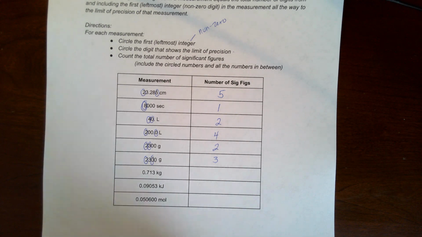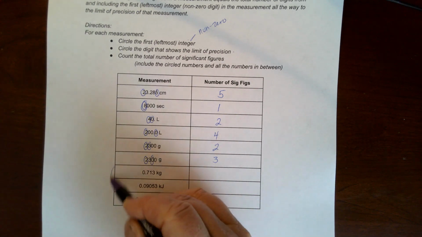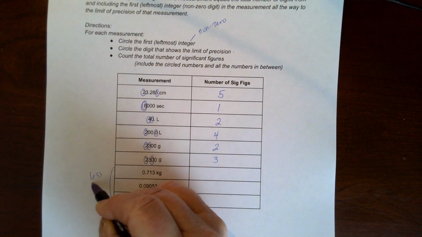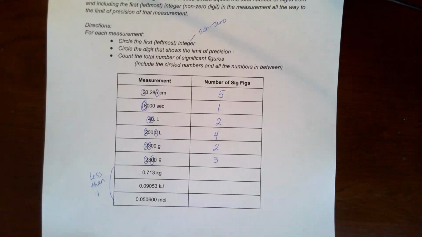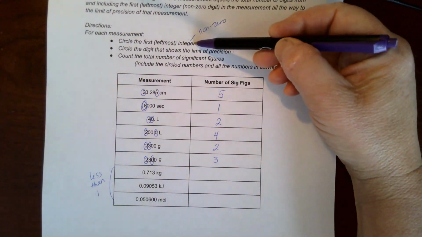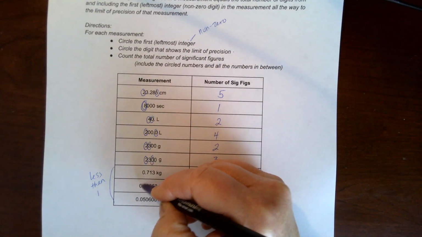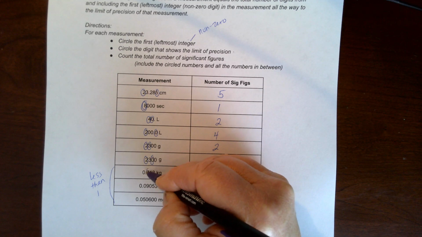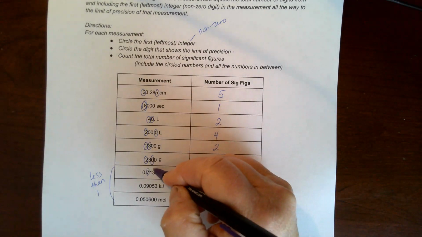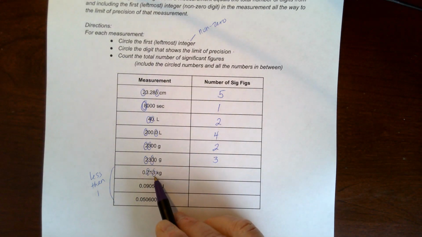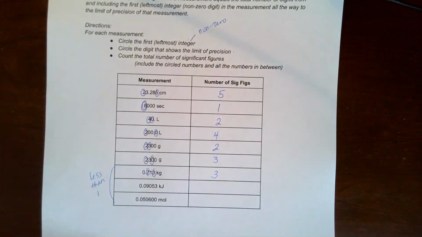All right, these next values, these are all less than 1. These are all measurements that represent less than the quantity of 1. So we have a 0 point. They all start with 0 point. So circling the first leftmost integer, we do not include the leftmost 0. So I'm going to start here with a 7. And as for the limit of precision, there is a decimal point present. So that means I circle my rightmost number. This measurement has 3 significant figures.